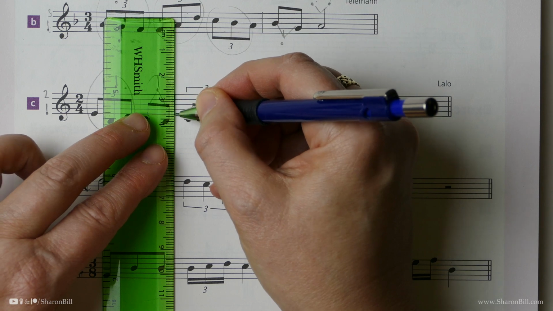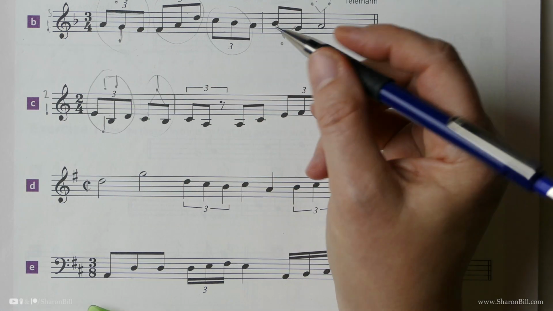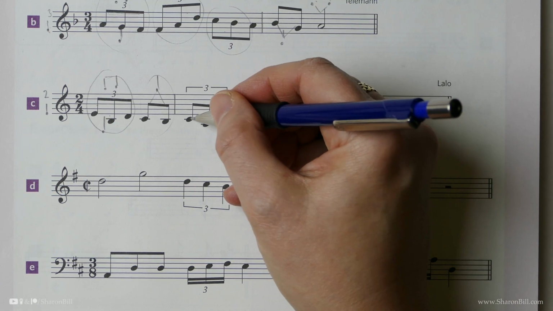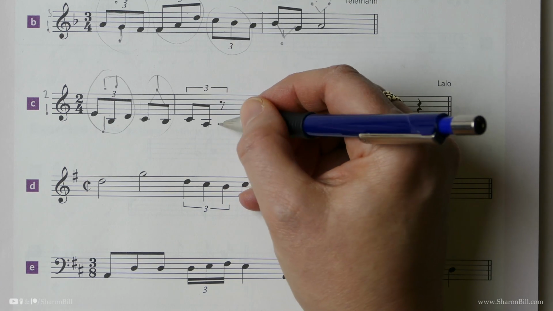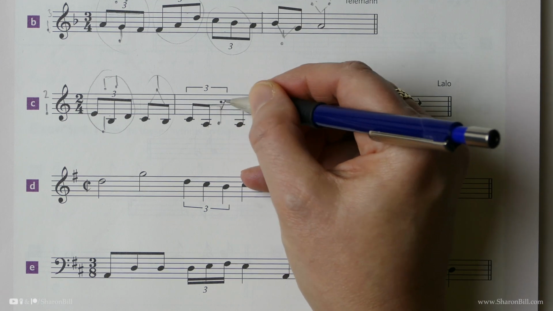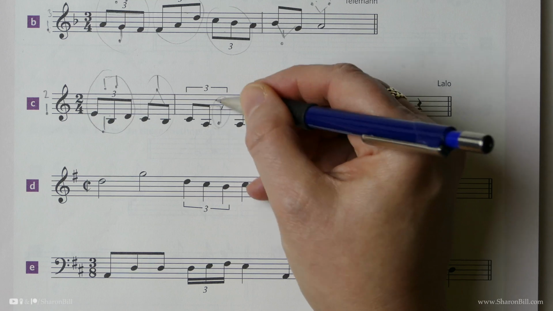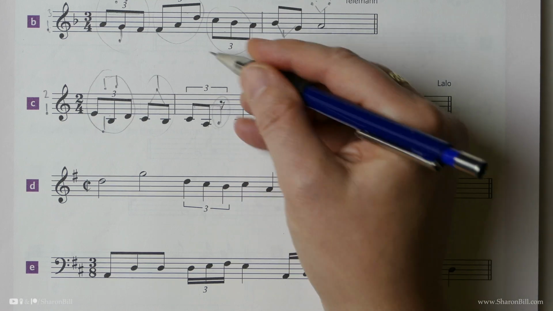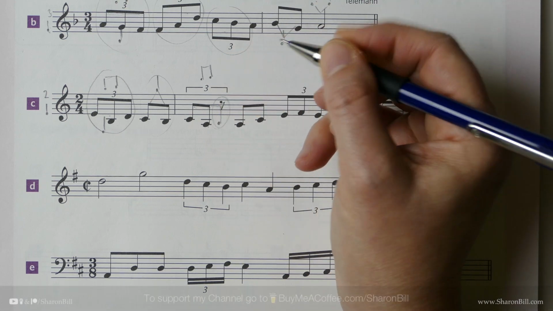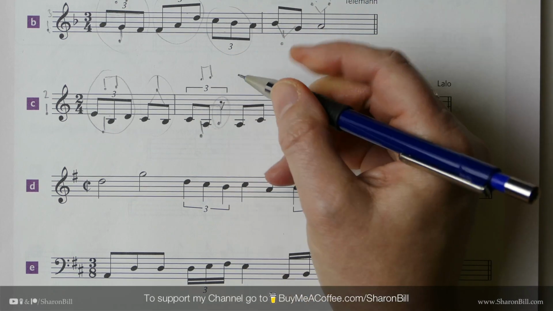That's complete, that bar is. And then here we have another triplet, and again we have a quaver, and a quaver rest, which is just the same as if we got a quaver note, but it's silence. The composer wants silence, but mathematically it's exactly the same. 3 quaver beats in the time of 2 quaver beats, which we know is 1 crotchet.